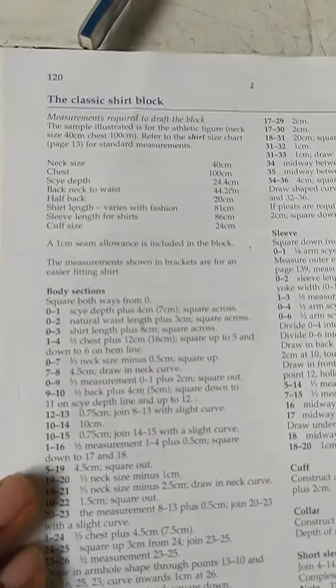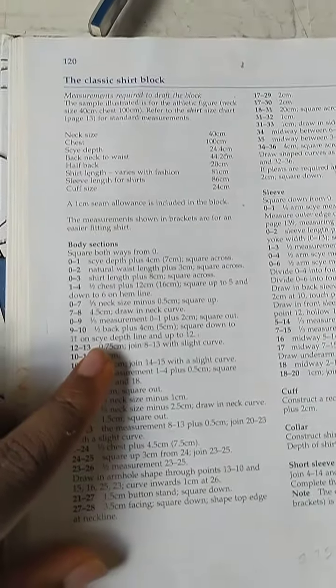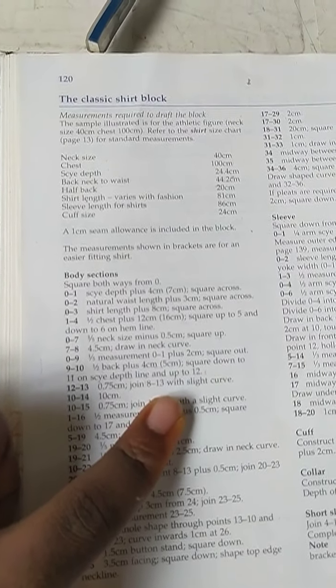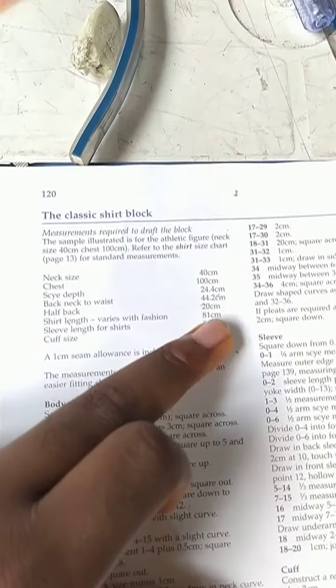After getting 0 to 9 measurement, this is 0 to 9, square out. So 9 to 10 is half back plus 4 centimeter. Half back measurement is 20.